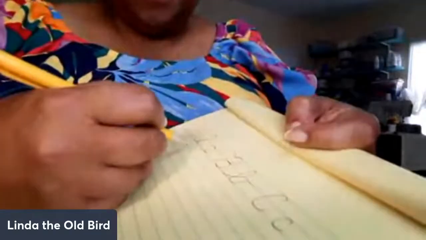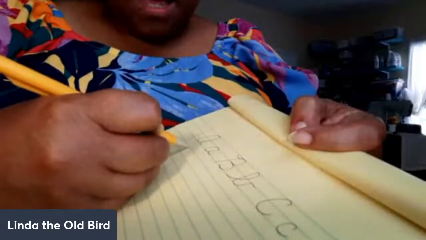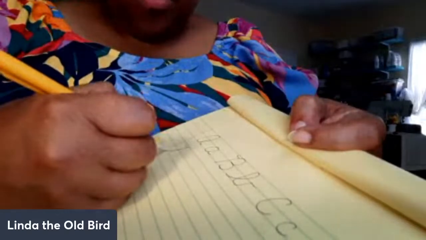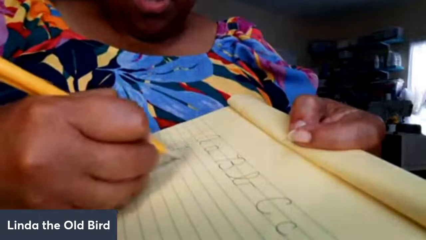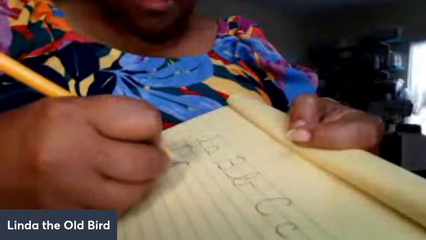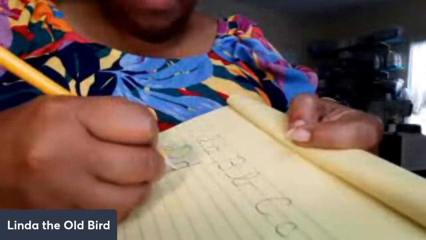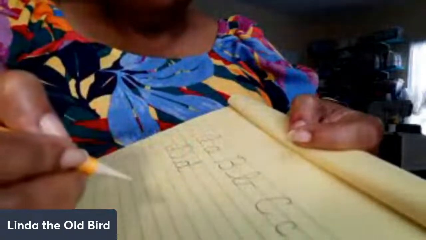D. Remember how we did the D? Smile, down, around, whoop, capital D. Little d. Start at line 3. Come around, up, back down that same line, D.